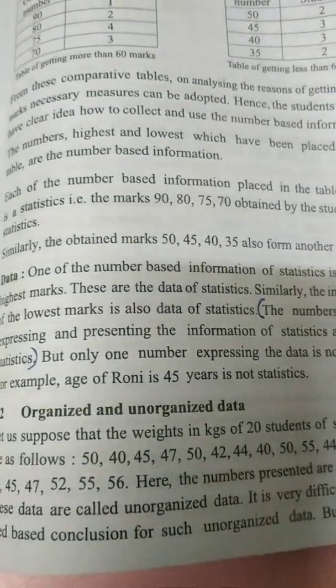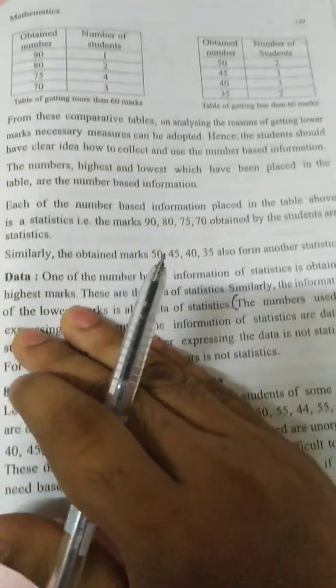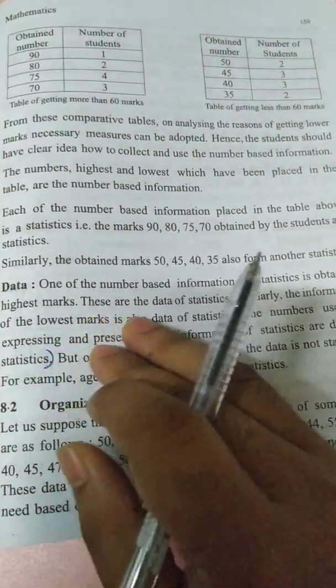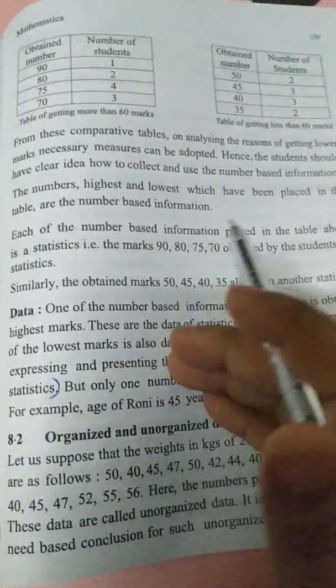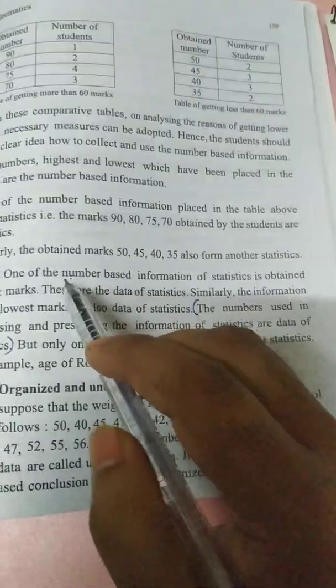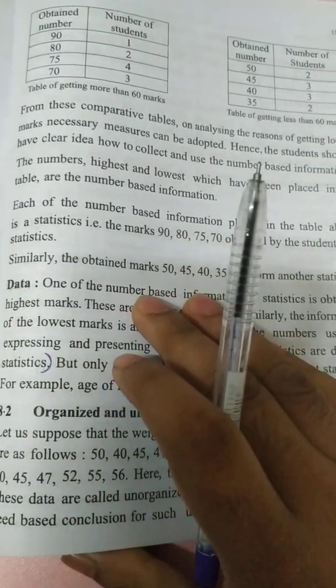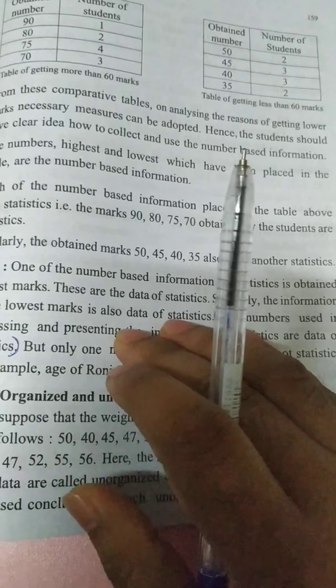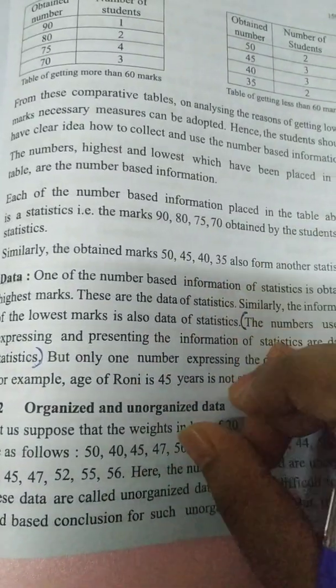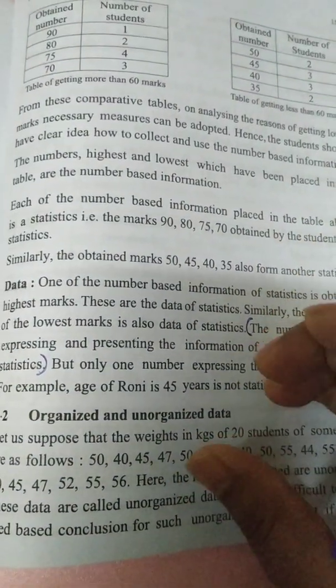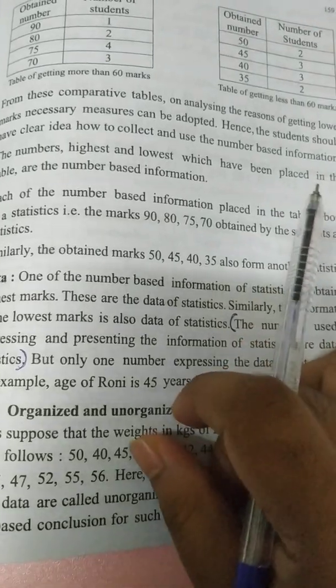For example, over here it's been explained about the marks obtained by different students. One of the number-based information of statistics is the highest marks obtained. Suppose you get different marks in your subjects, right? These are all data of statistics. By using this data, you can actually create a statistical report.